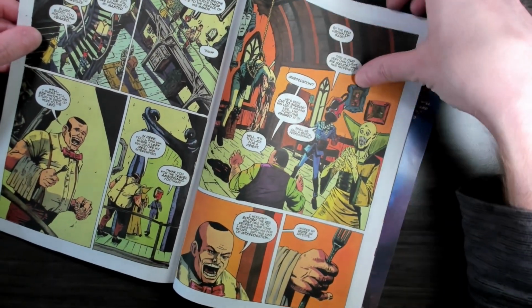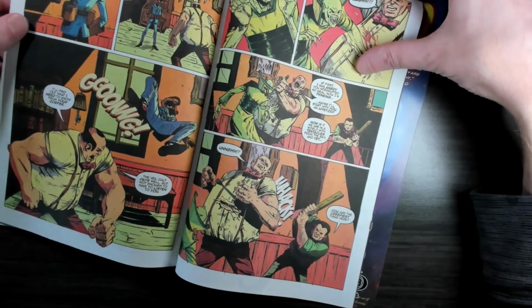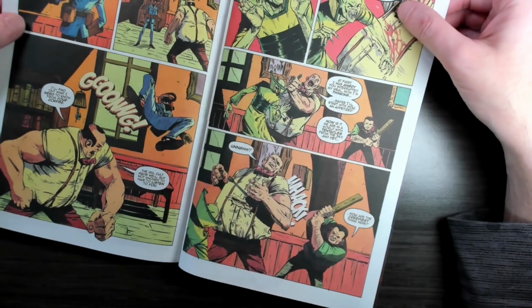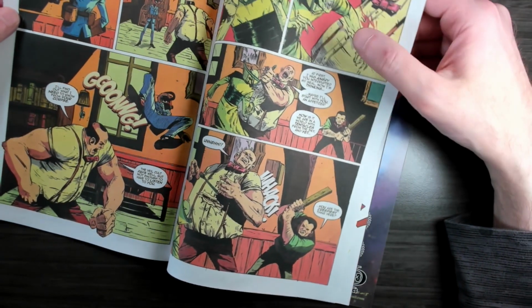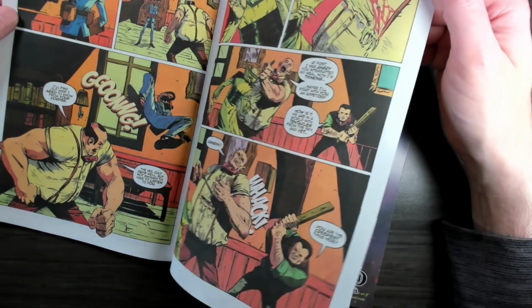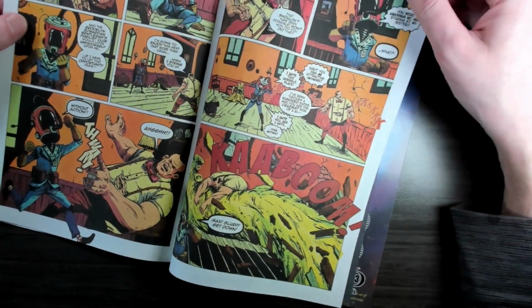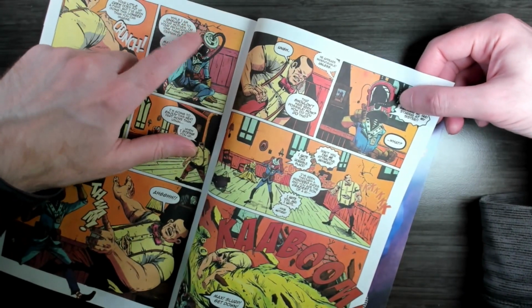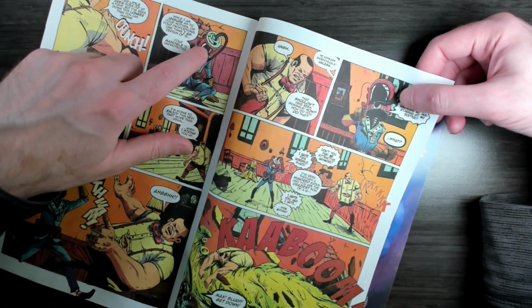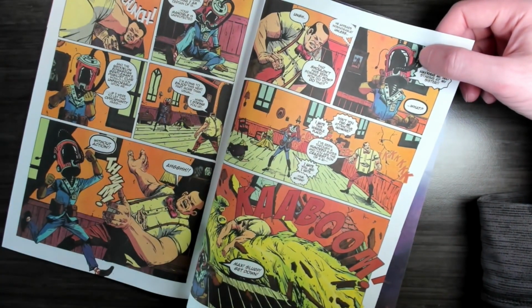Let's see. We get to the big reveal. There's the fight. Action scenes are pretty fun to do. I'm definitely going to be doing more of them, some bigger ones. I really wanted to show that this helmet is sturdy, so I just knocked a chunk out of the wall behind him.